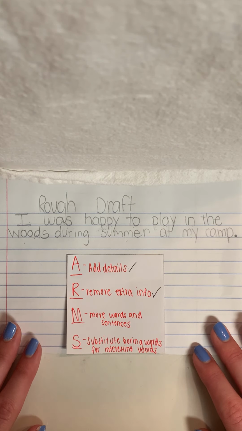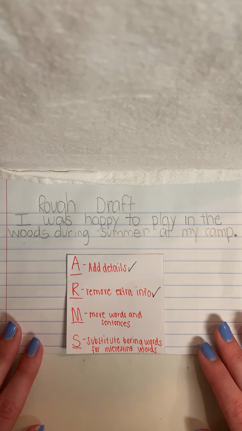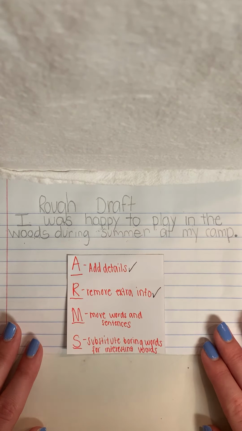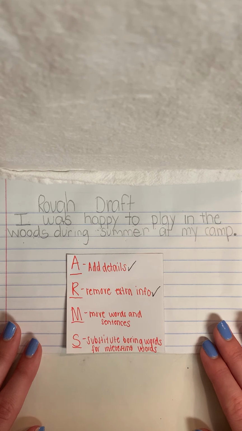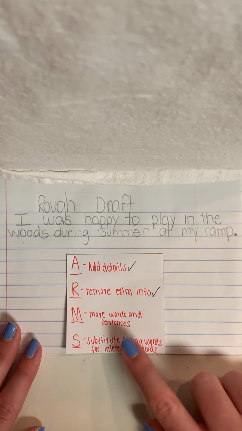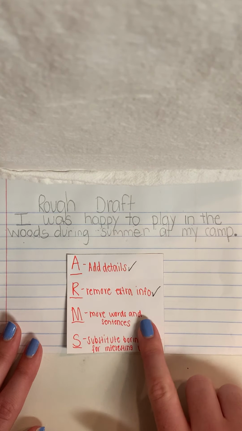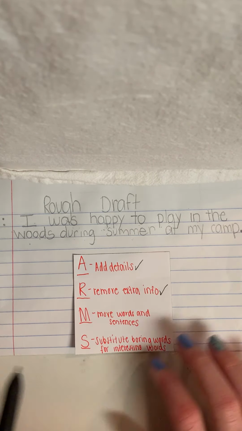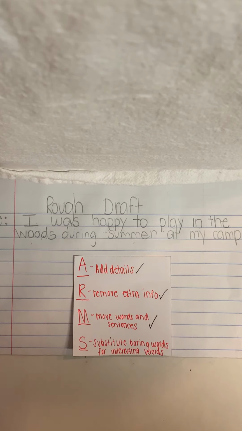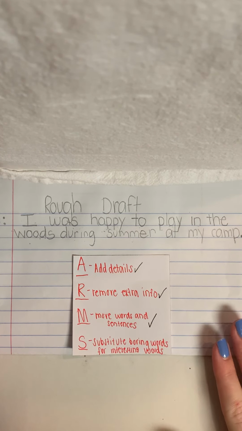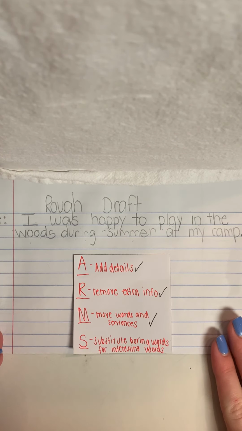I think that the sentence makes sense the way it is. I do not know if there's any words or sentences that absolutely need to be moved. So at this point in time, I am going to leave the sentence the way it is, but I'm going to put a check mark near the M, and that lets me know that I did consider or think about moving words and sentences.